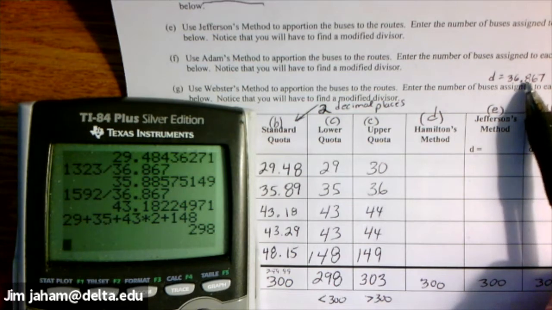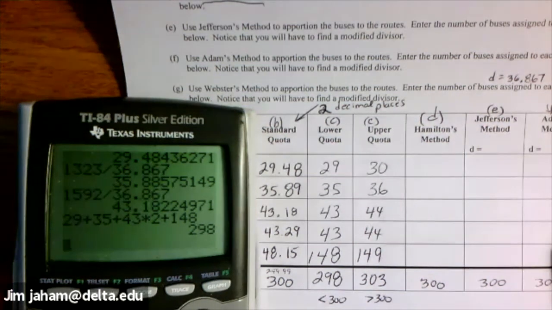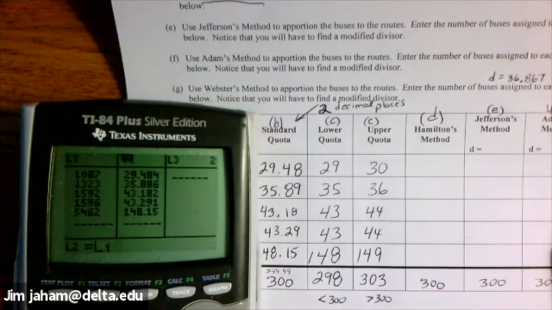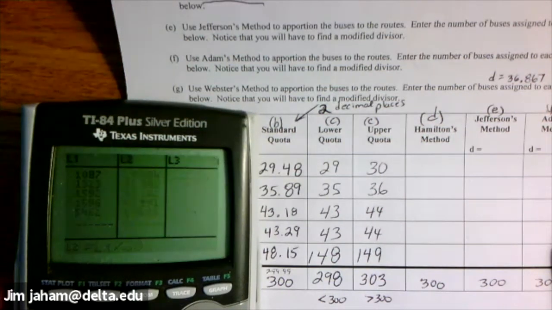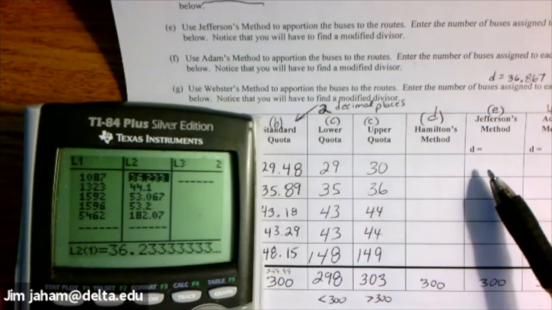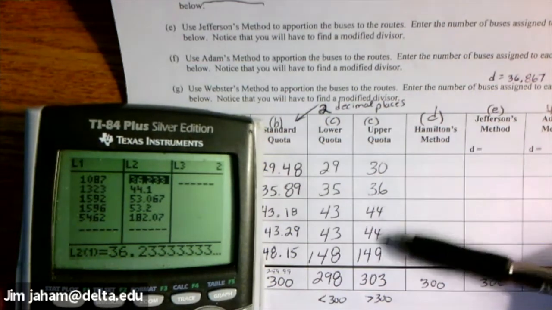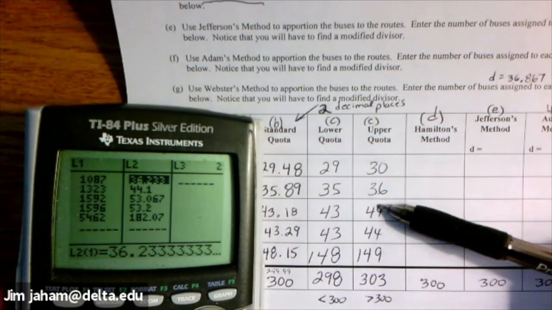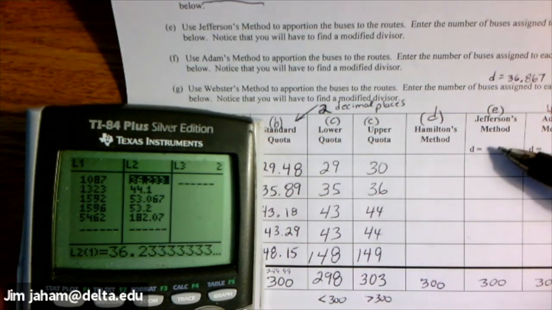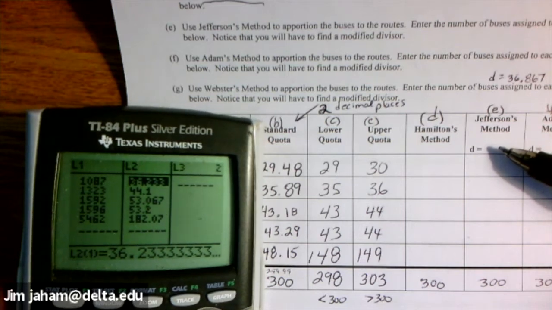If you go too far, if you say, oh, I'm just going to do 30, I know I got to choose a number less, look what's going to happen. So you take all the numbers in L1 and divide by 30 instead of 36. All of these numbers are much too high. 36, 44, 53. Compare that. Those are significantly higher than the upper quota. So you're going to allocate many, many more buses if you divide by 30. So it's got to be much closer.